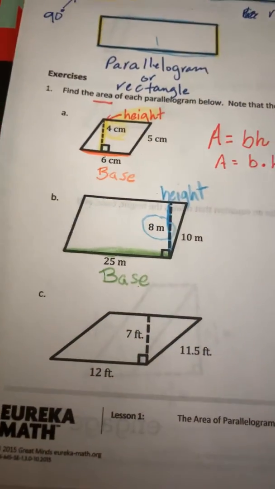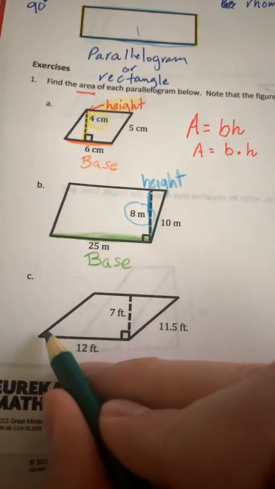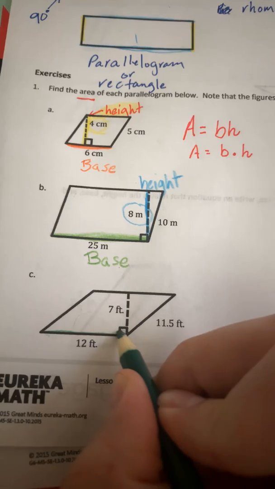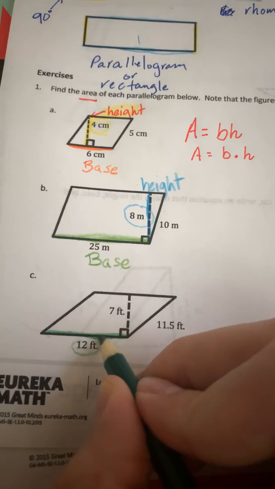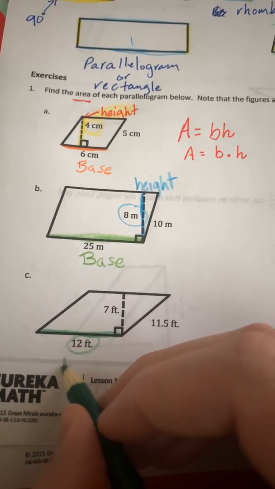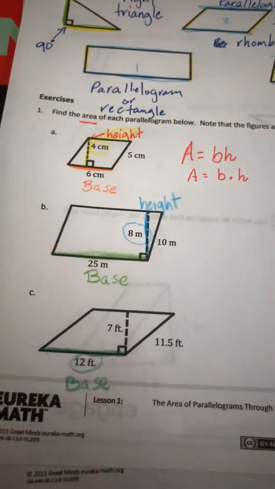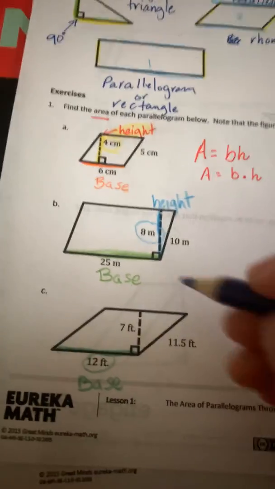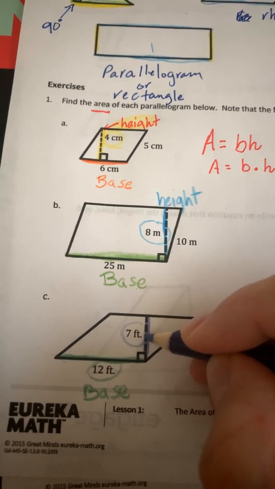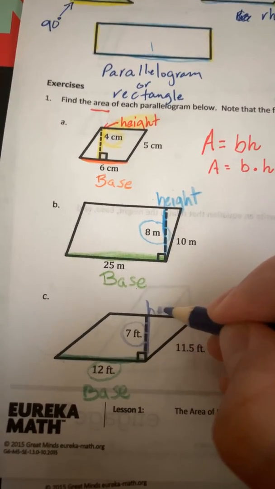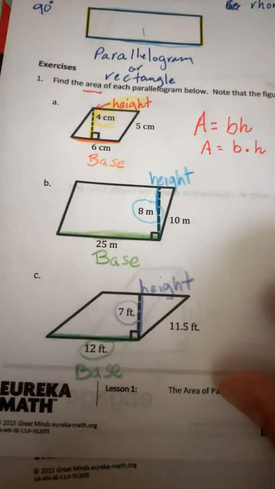I'm going to use now regular green, okay? Regular green. And I know it's because I looked at the color before I said it. This right here, what I highlighted, being represented by 12 feet. That is your base. And I'm going to use a purple. In this right here, what I highlighted, purple, which is being represented, means it's 7 feet tall. That is going to be your height. All right, that is going to be your height.